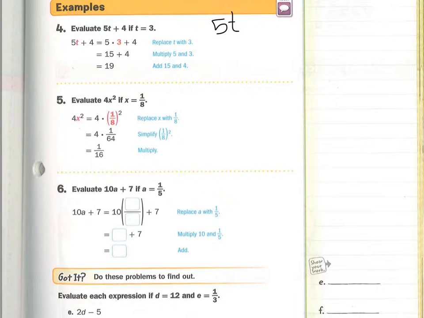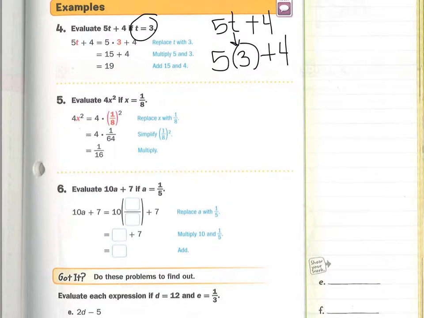Okay, so here our expression is 5t plus 4, and they're telling us in the problem that t is equal to 3. So what that means is we're going to do 5 times 3 plus 4. Now again, I want to keep emphasizing this. 5t means 5 times 3. I sometimes have seen students write the number 53 as if that doesn't mean to multiply. This does not mean the number 53. It means 5 times 3, which is equal to 15. Okay, so now we have 15 plus 4, which is going to be equal to 19.